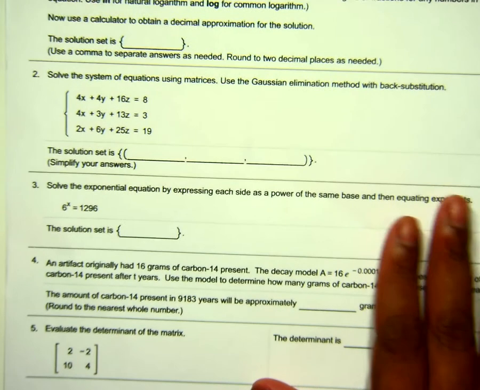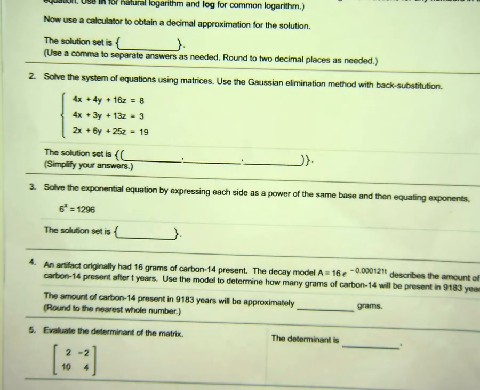Number 2 says solve the system of equations using matrices, use the Gaussian elimination method with back substitution. This part already tells you that you're going to do more than one step. The first thing you have to do using elimination is find out which of these 3 variables you're going to eliminate. Once you eliminate one, you go back and substitute it into the other 2 equations and then do the same thing for the last one. But we're going to do it slightly different.